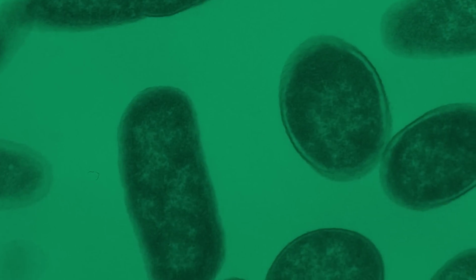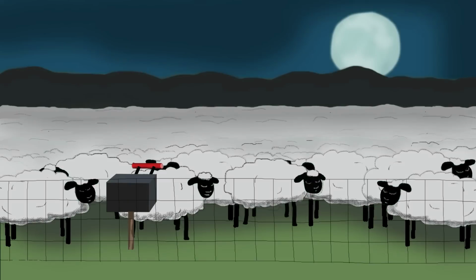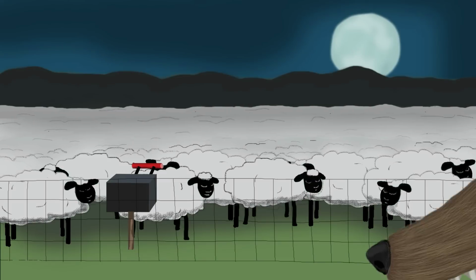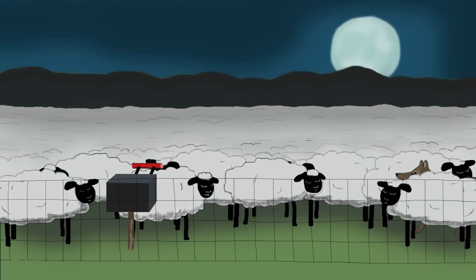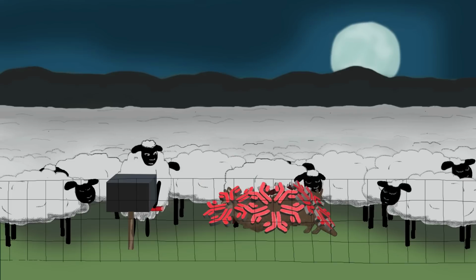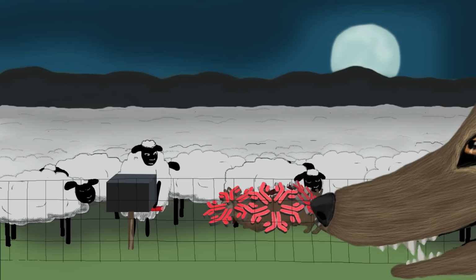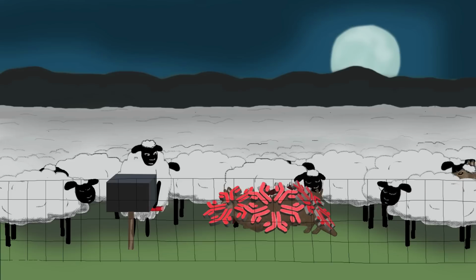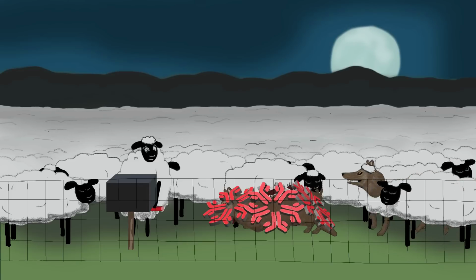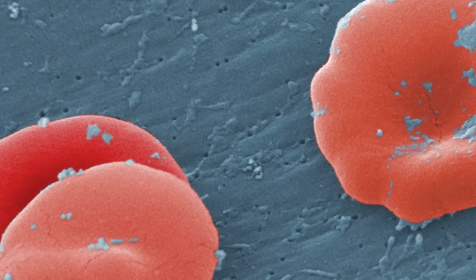Our body's cells might be compared to a flock of sheep. The immune system mounts a response when the flock encounters an outside threat. However, bacteria could exploit blind spots by disguising themselves to look more like our own cells. Carbohydrates that cover red blood cells can make a perfect disguise for certain types of pathogens.